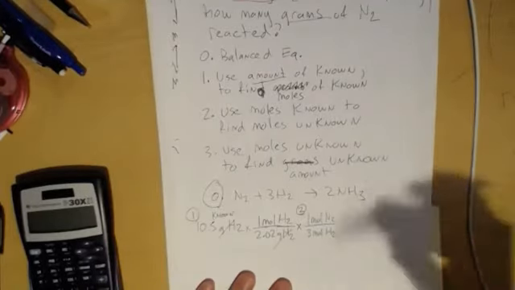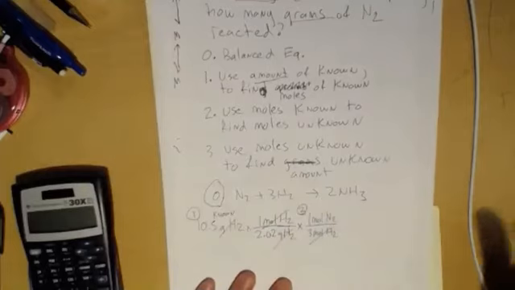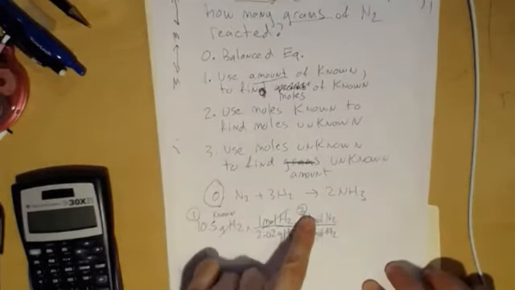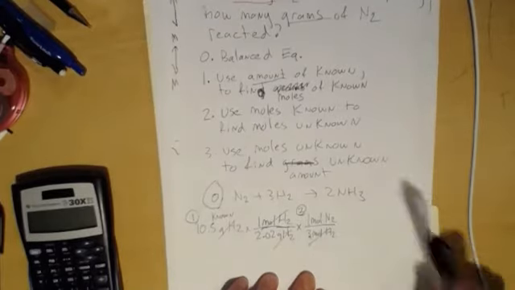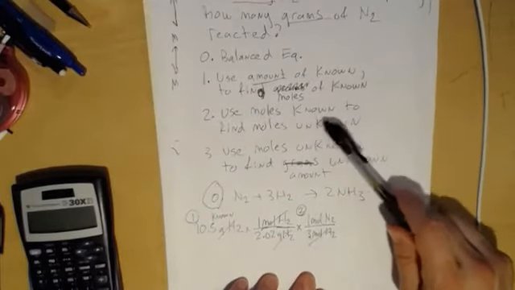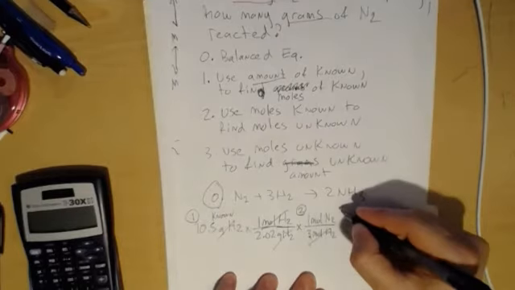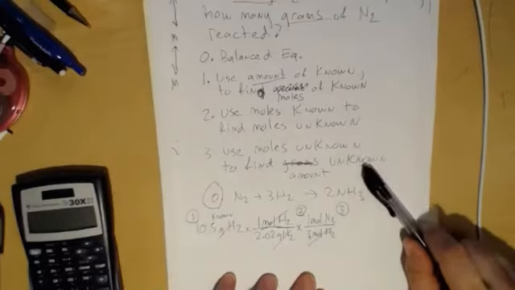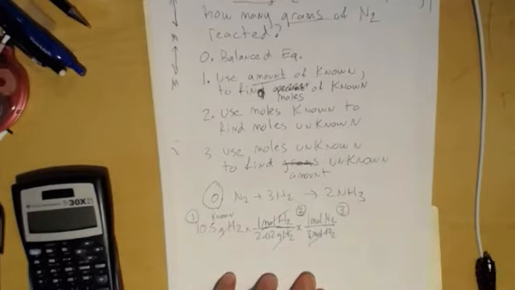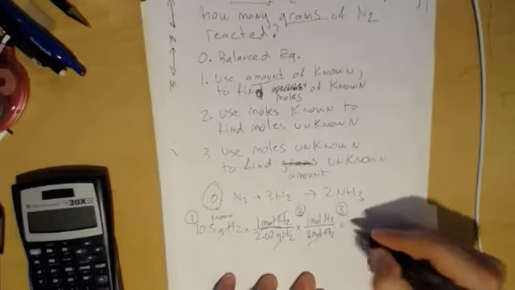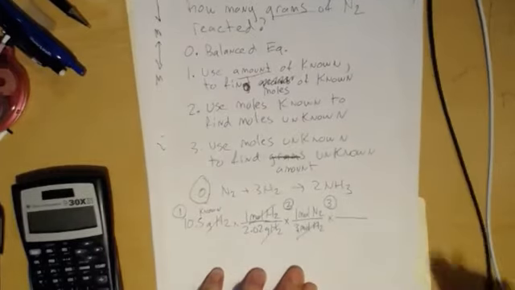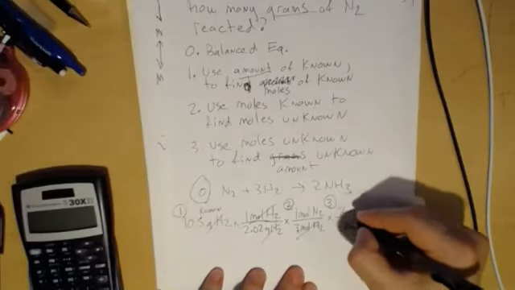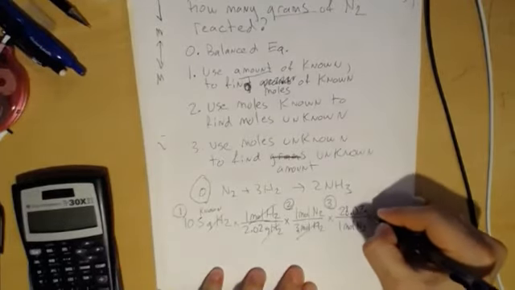So now I'm going to cancel moles of hydrogen with moles of hydrogen. If I did this divided by that, now I would have moles of nitrogen. That's step 2. I found the moles. I used the moles of the known to find the moles of the unknown. Then step 3 is use the moles of the unknown to find the amount of the unknown. In this case, we wanted grams. So I'm going to want 1 mole of nitrogen on the bottom to cancel, and that's equal to 28.02 grams.